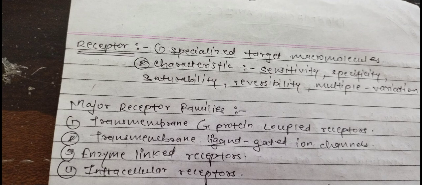What is important are the major receptor families. You just need to learn or remember these by heart, because these are important families of receptors. So what are the receptor families? Transmembrane G protein coupled receptors, transmembrane ligand gated ion channels, enzyme linked receptors, and intracellular receptors.